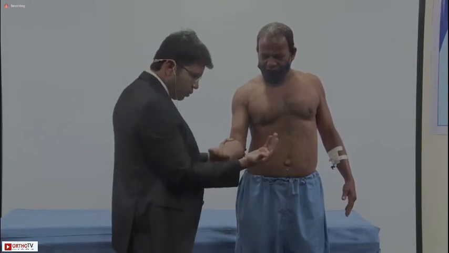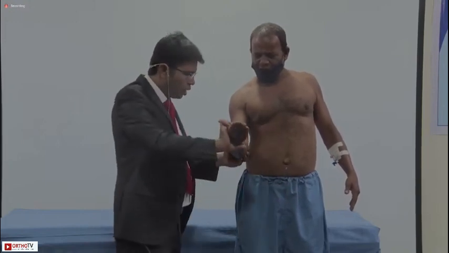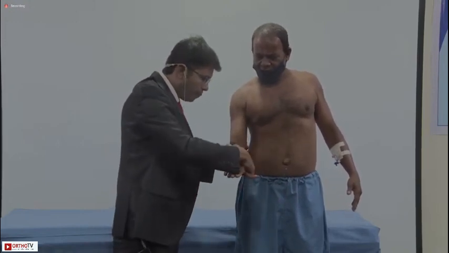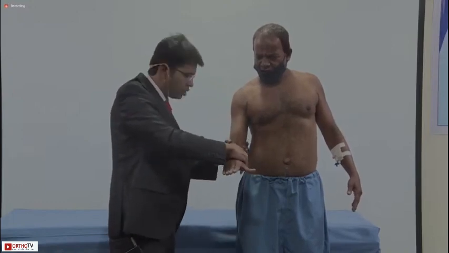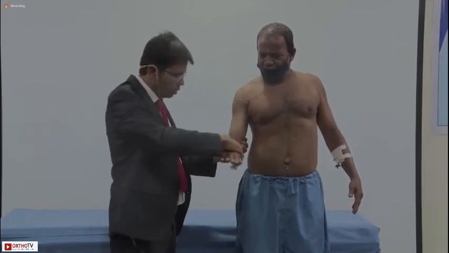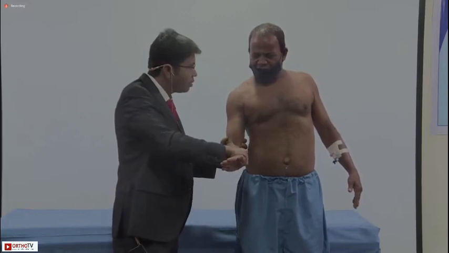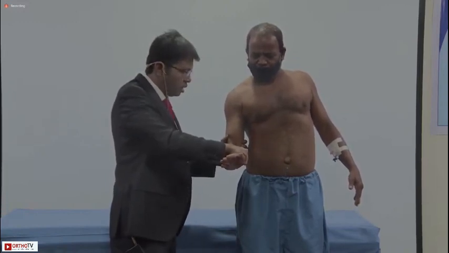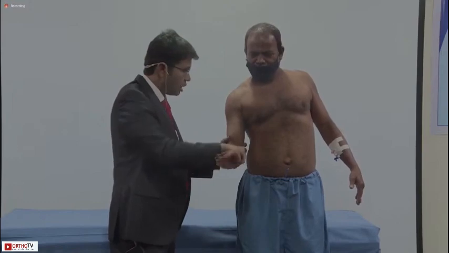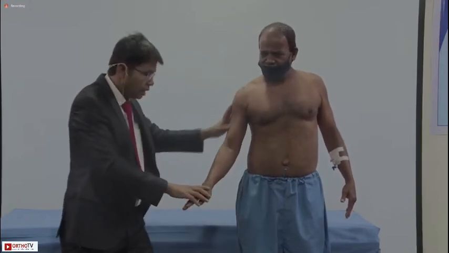Then the second test for bicep tendinitis is the supination test. So with 90 degrees of elbow flexion and the palm pronated, ask the patient to do supination against resistance. He is also having pain in supination against resistance. That suggests that the patient is having bicipital tendinitis.